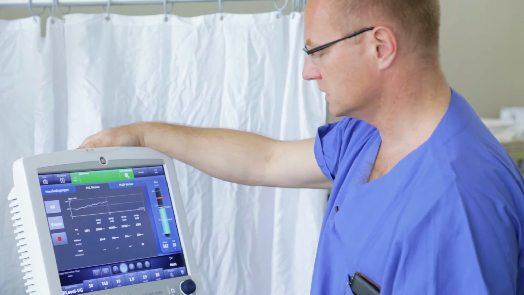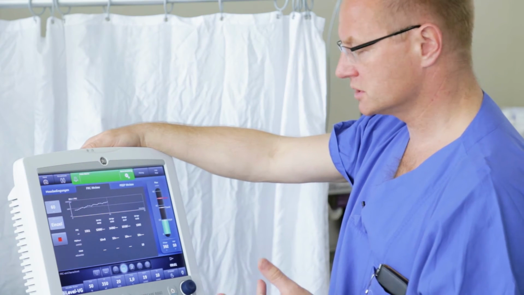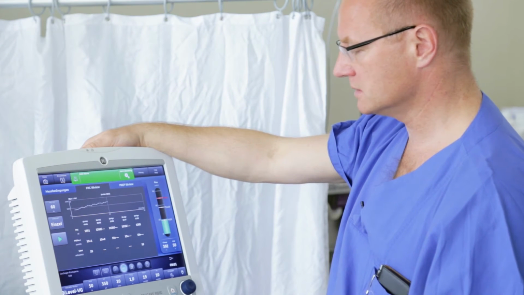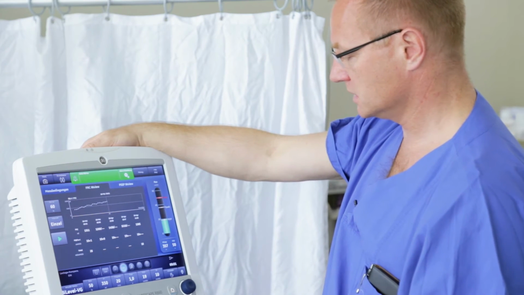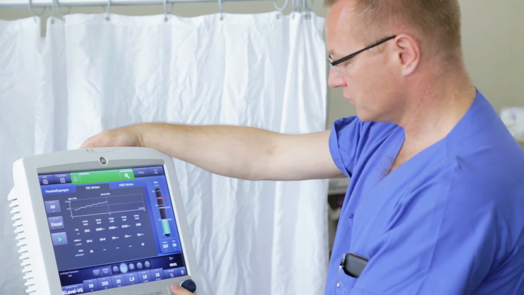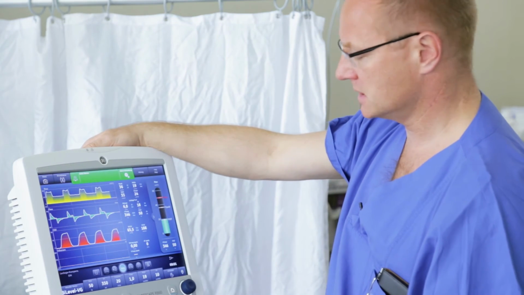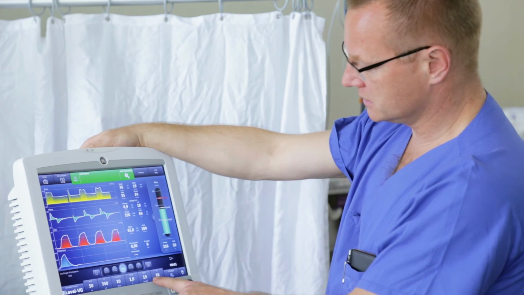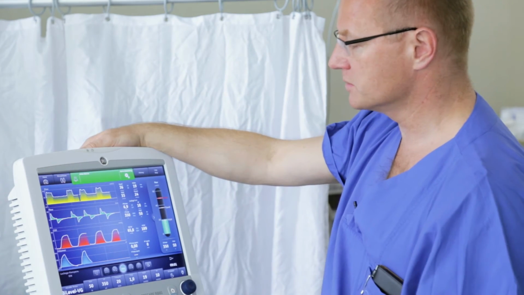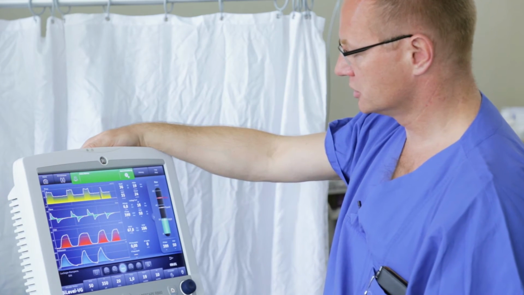An FRC of 1,351 milliliters has been calculated. To find out whether the patient is recruitable, I will perform our customary recruitment maneuver, as it is called. To do this, I return to the main screen and take a look at the patient's hemodynamics. Our objective is to increase the set PEEP value by a pressure of 10 centimeters of water, H2O.